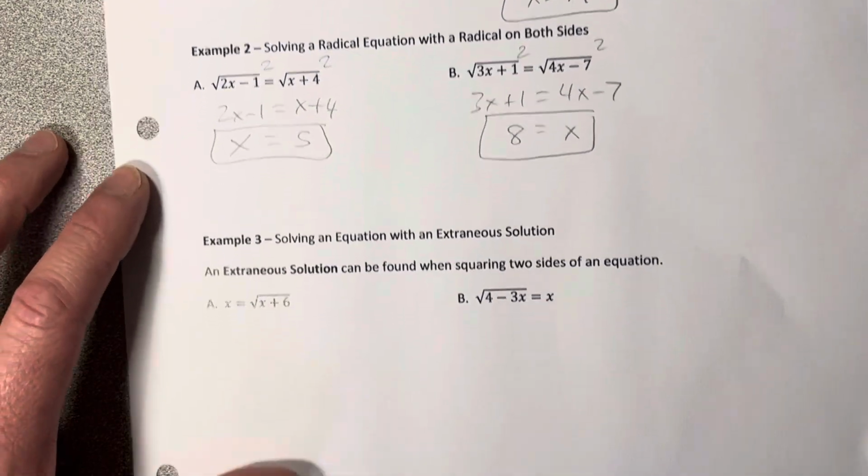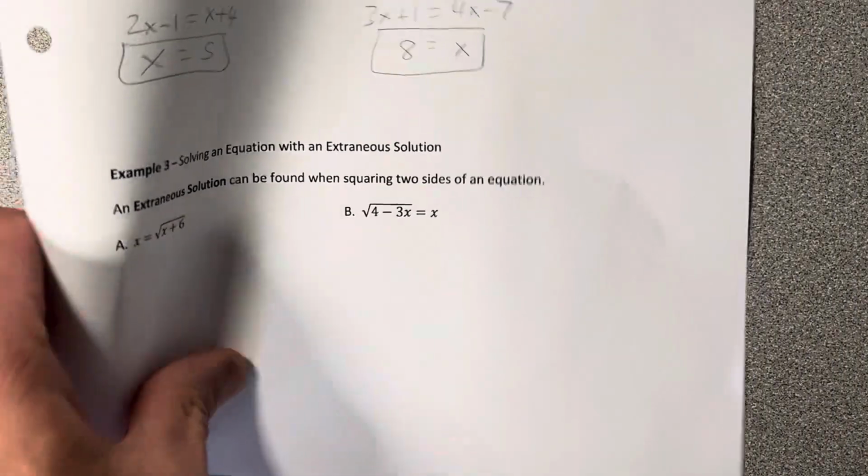And then finally we get to example 3. I ain't got nothing back there. Okay.